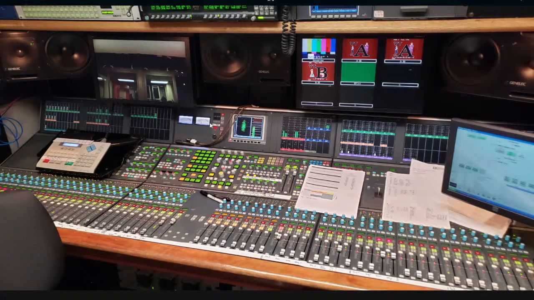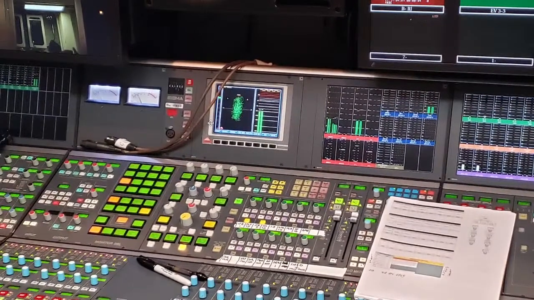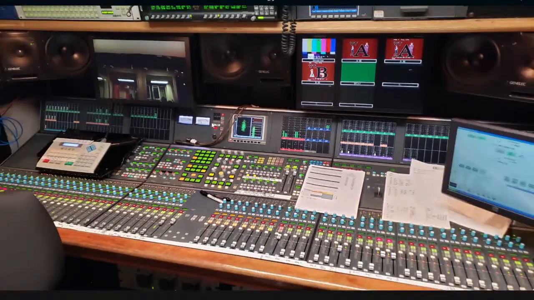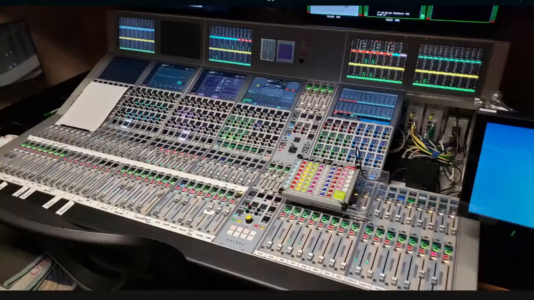This is a Calrec Sigma board. And then you have another Calrec board. I don't remember the model number of this thing, but this is all digital. Multiple layers of audio, faders, and I don't remember what the exact specs on this audio board are, but actually I could tell you that.